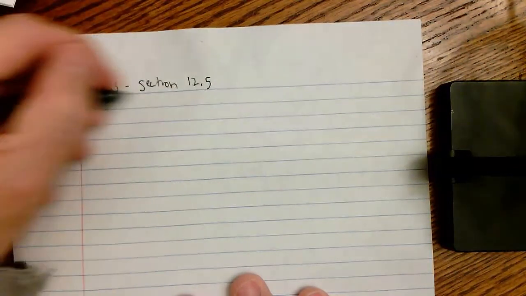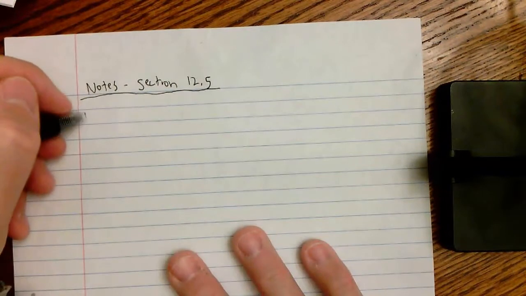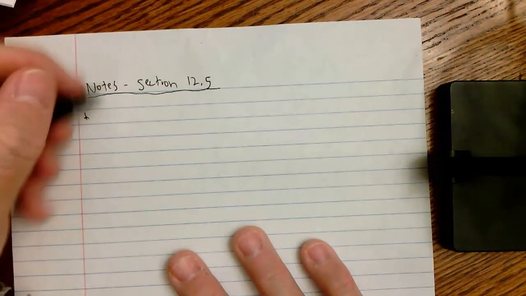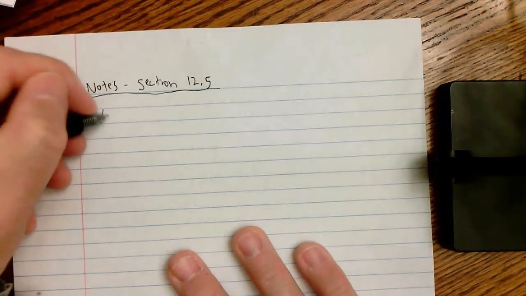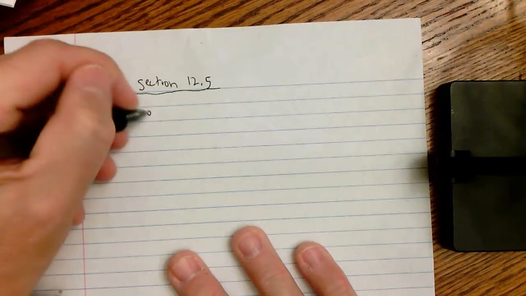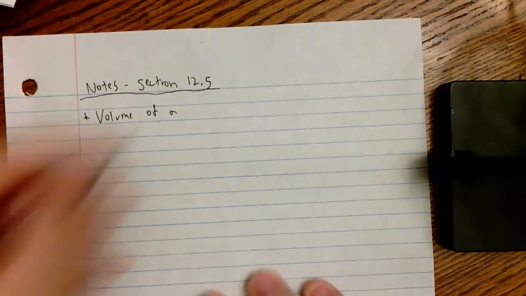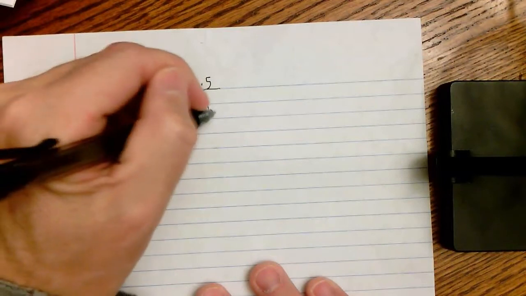So, how's that? Alright, so you're labeling today's notes. Notes, section 12.5. Today, we are looking at the volume of a sphere.